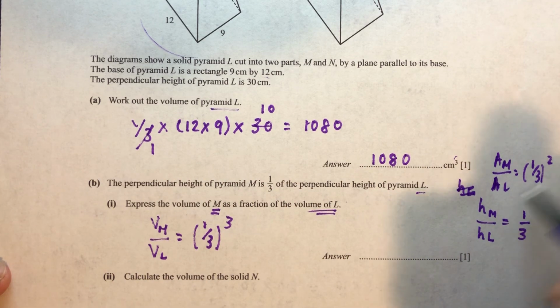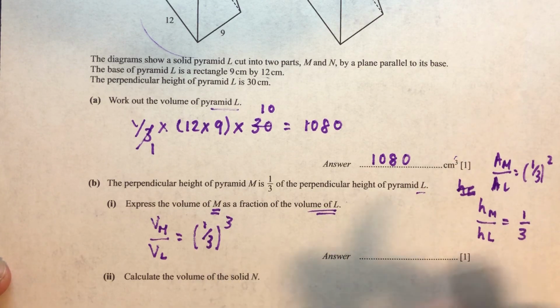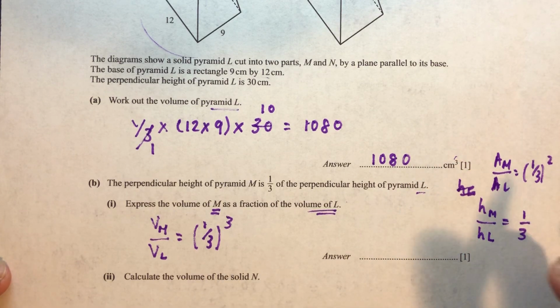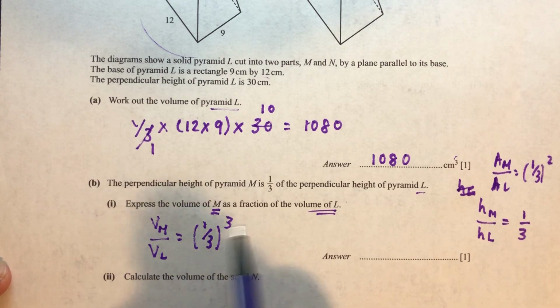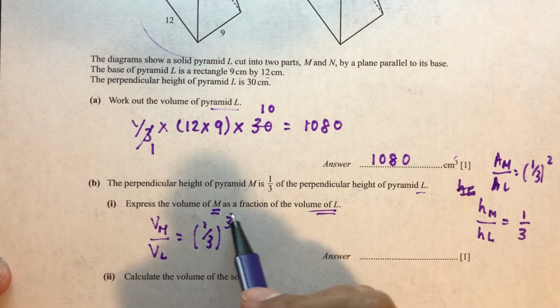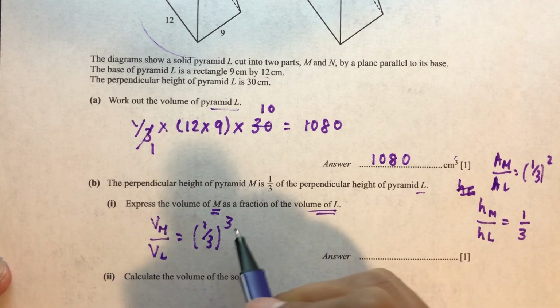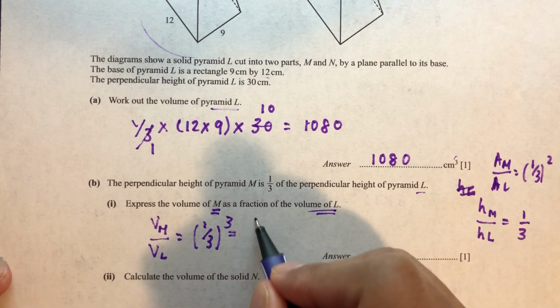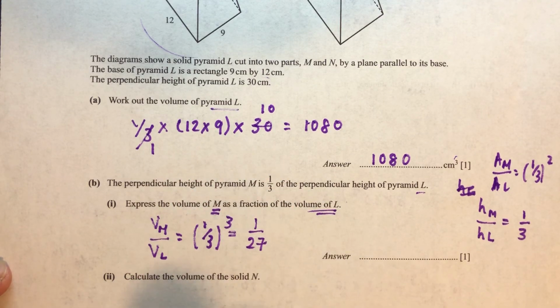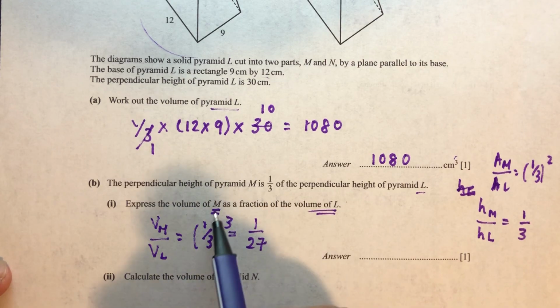This was just an example, but for volume we always have the cube for the comparison. So that will be 1/27. That's the volume of M as a fraction of L.